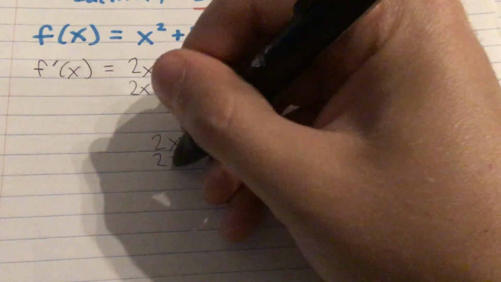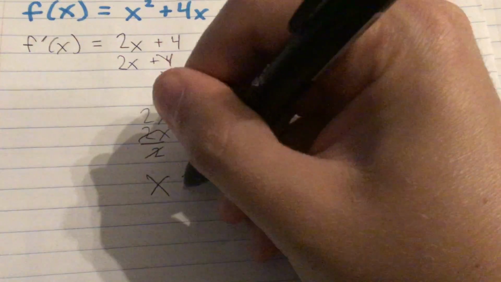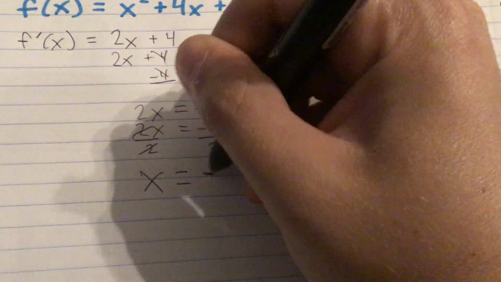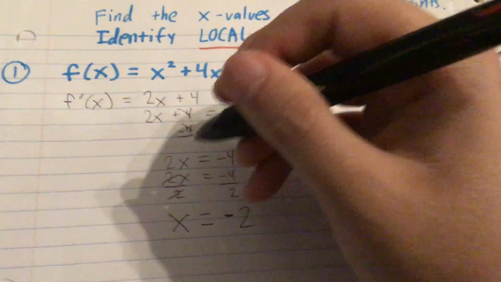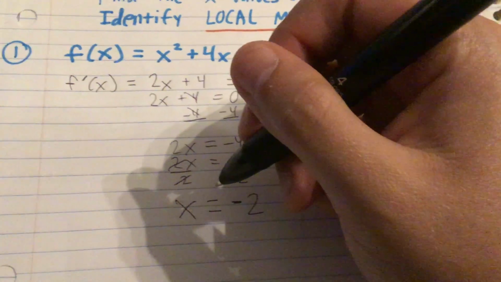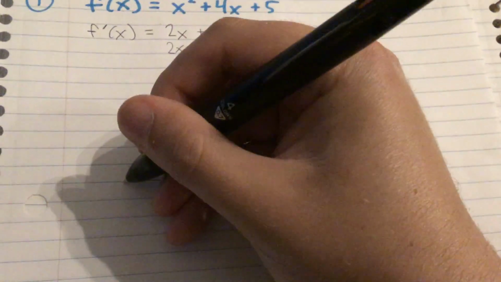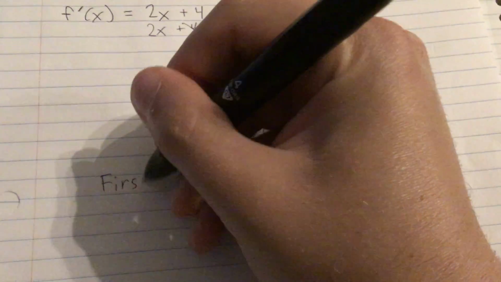And then I'm going to divide both sides by 2. So what this tells me is that the horizontal tangent is only at one place. x is equal to negative 2. And again, you would plug it back into f of x, and that's how you would figure out the y-coordinate of the critical point. Now, here comes the first derivative test.